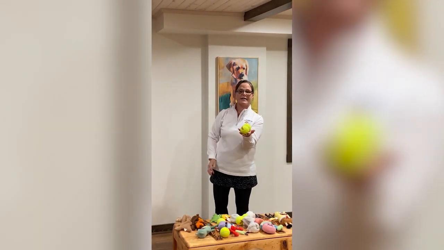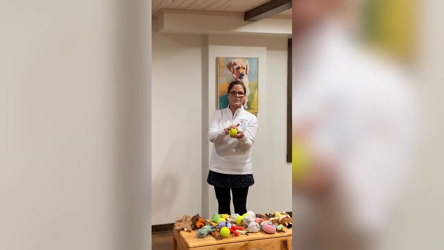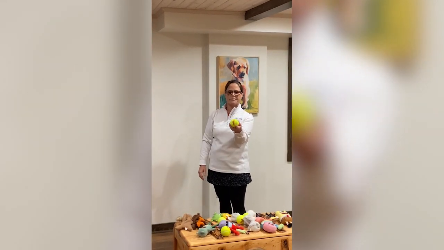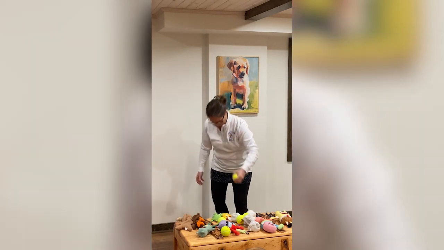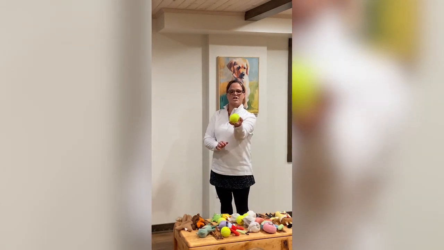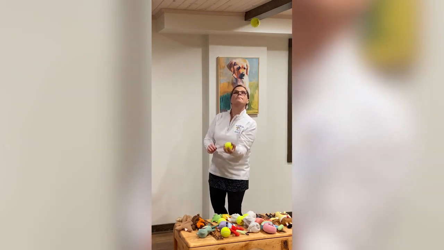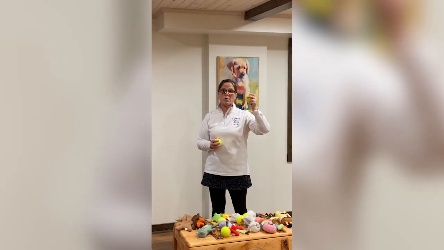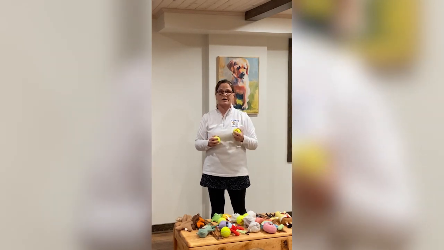Now I'm going to try my non-dominant hand, which means the hand that I use less and that is not equal to my dominant hand. As you can see, it's quite a challenge. So this is the hand that I would want to practice more and challenge myself to get better.